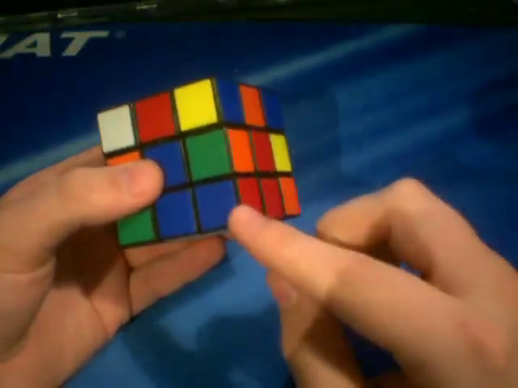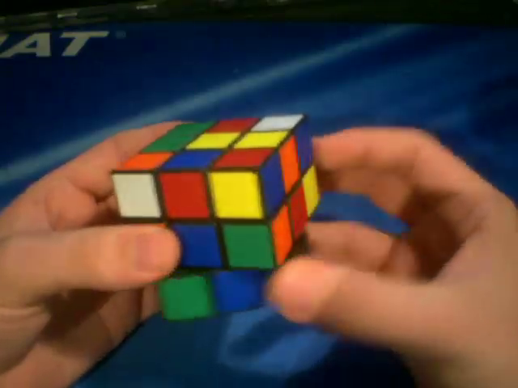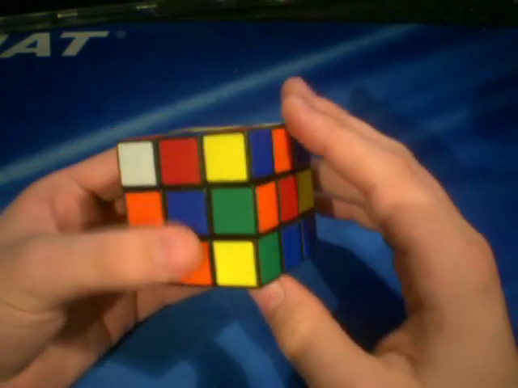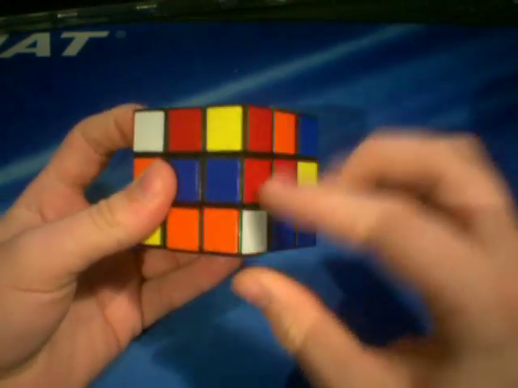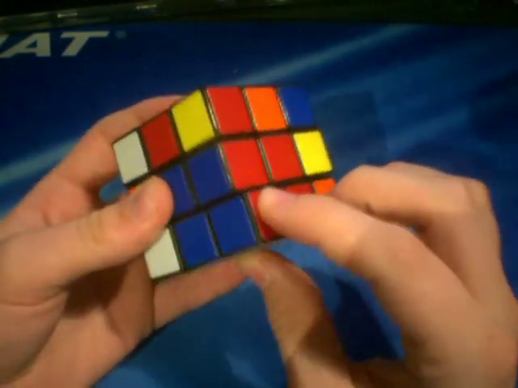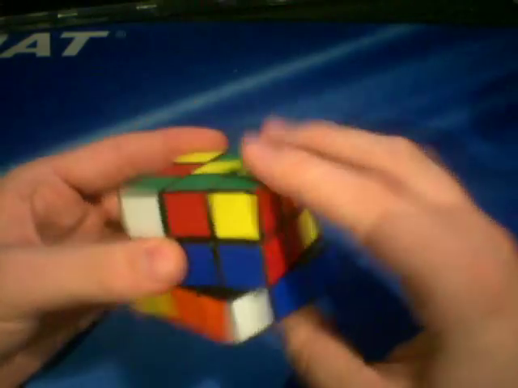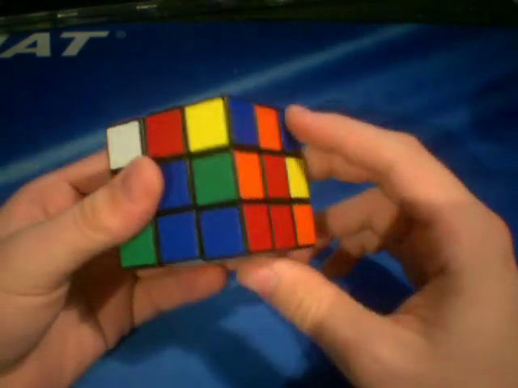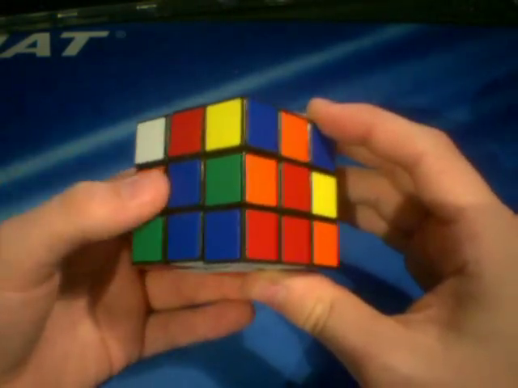So what we can do is we can move the corner out of the way. We can put in the edge, like so, and then just put the corner back. And that's actually a lot faster than doing the entire algorithm from the normal 42 cases.